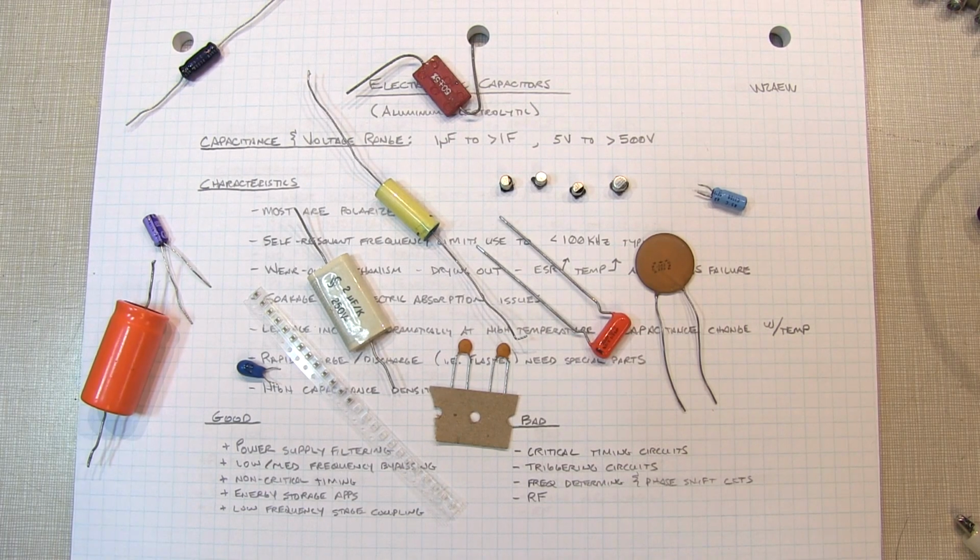In today's video, we're going to talk about capacitors. We'll talk about the different types of capacitors that you'll run across, some of their basic characteristics, and the applications where you'll use each of these different types of capacitors.